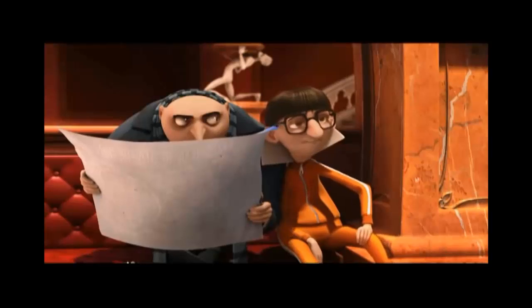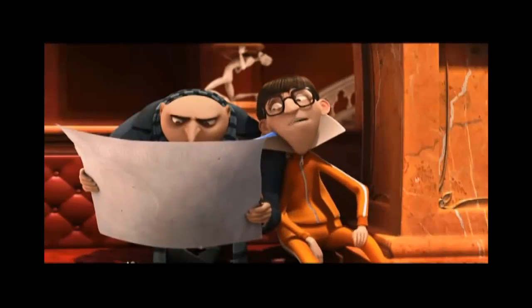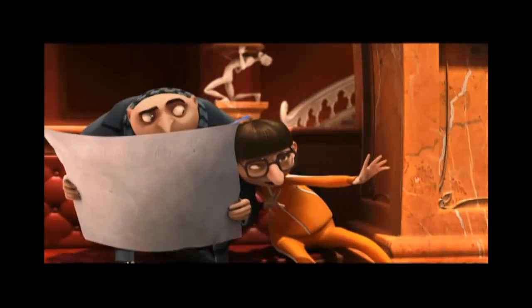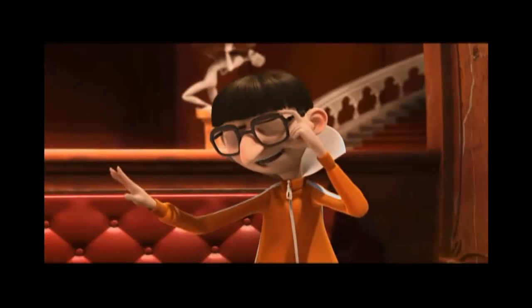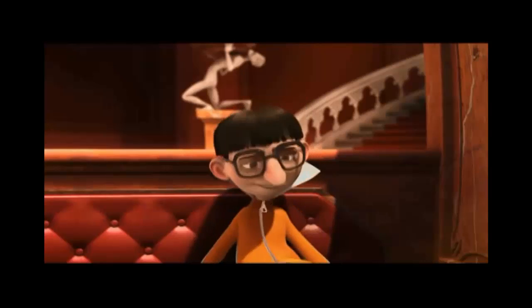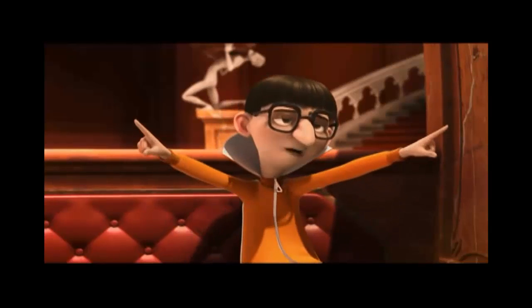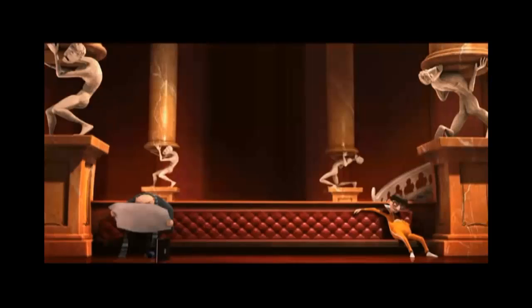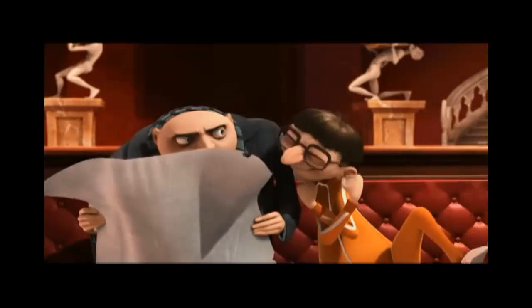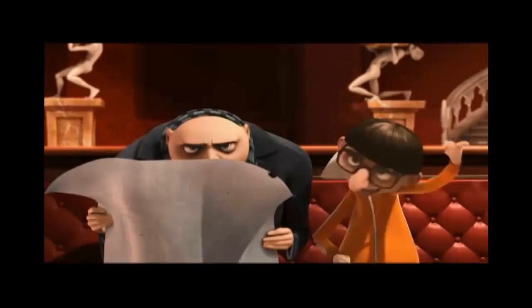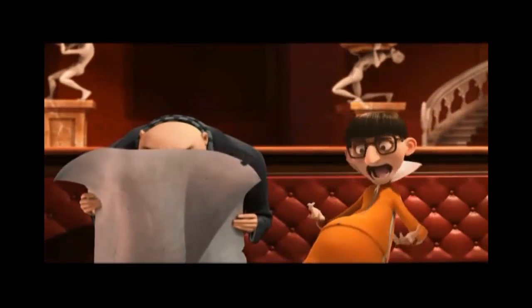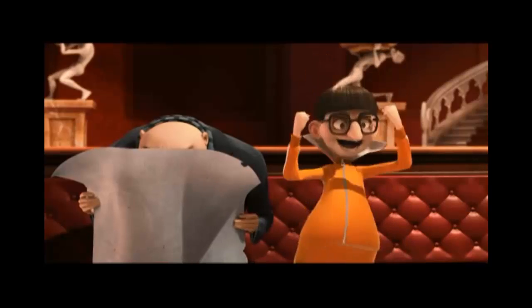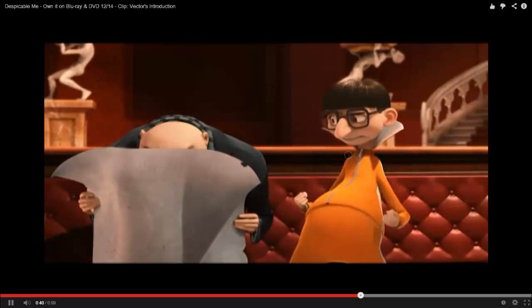I'm applying for a new villain loan by the name of Vector. Actually, mathematics. Quantity represented an error in both direction and magnitude. Vector! That's me, because I'm committing crimes with both direction and magnitude. Oh yeah!